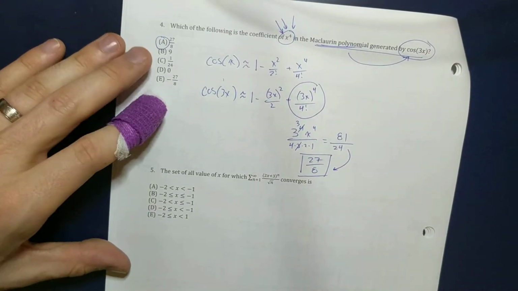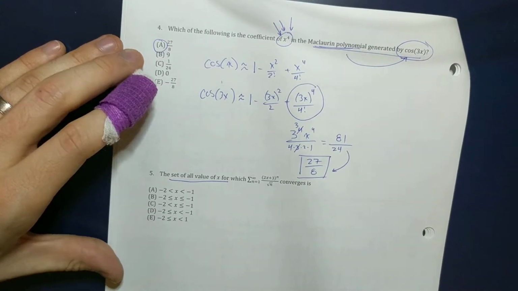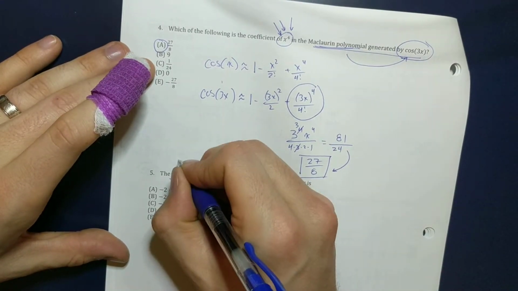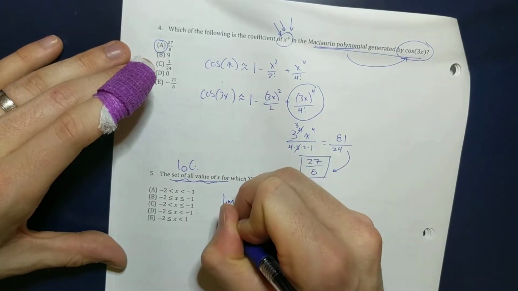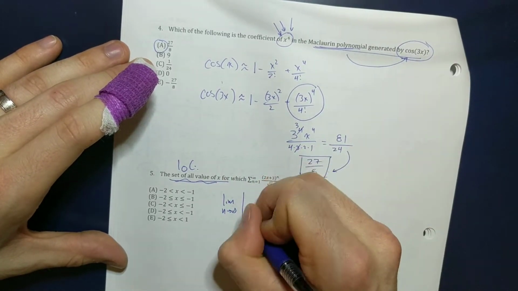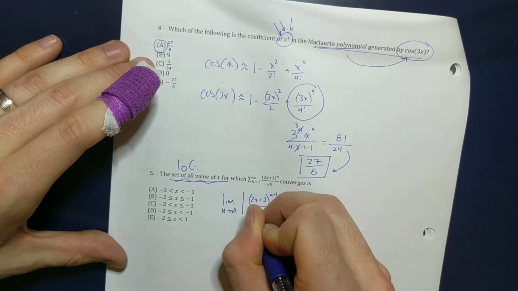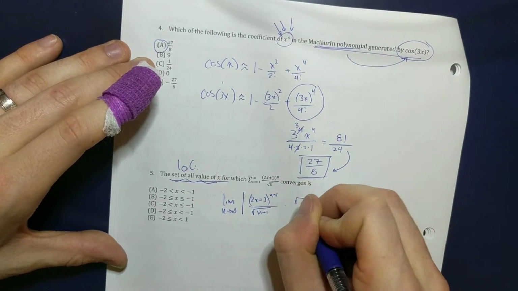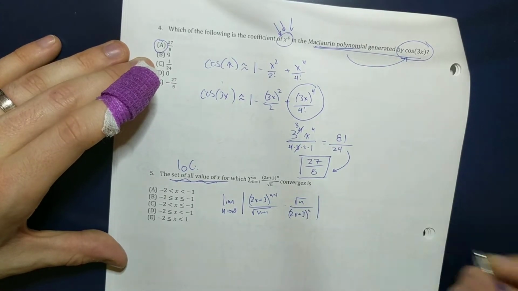Let's look at number 5. The set of all values of x for which this series converges. Set of all values sounds like an interval of convergence. Here we go. Let's set up the ratio test. Limit as n goes to infinity of (2x plus 3) to the n plus 1 over square root of n plus 1 times square root of n over (2x plus 3) to the n.